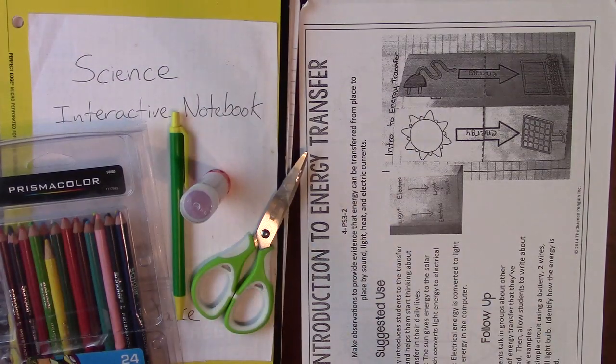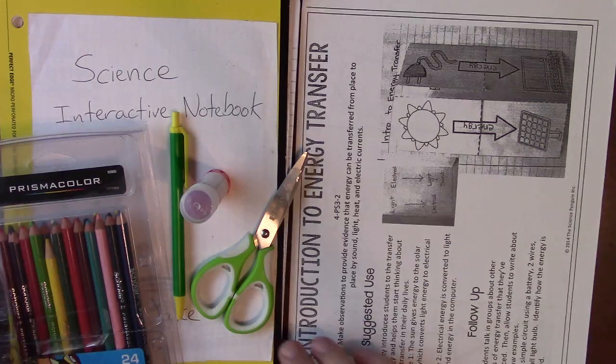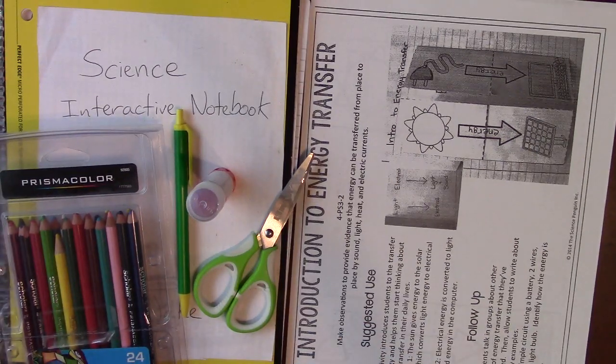Hello, welcome back to our Science Interactive Notebook. Today we're continuing to look at energy and specifically the transfer of energy.